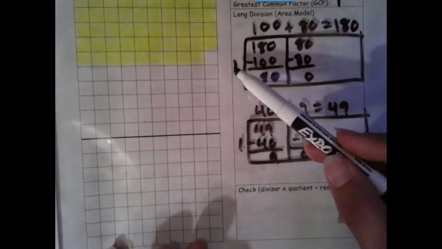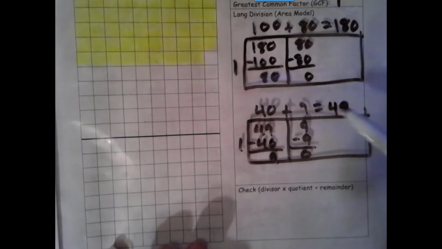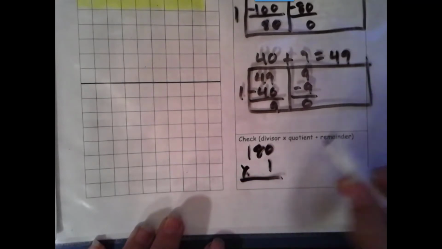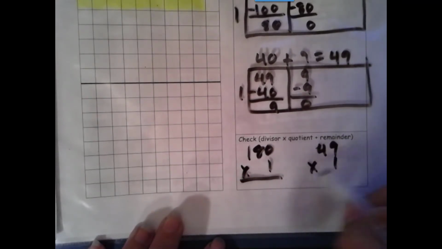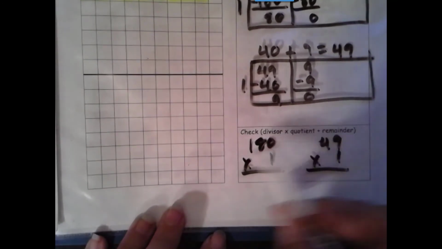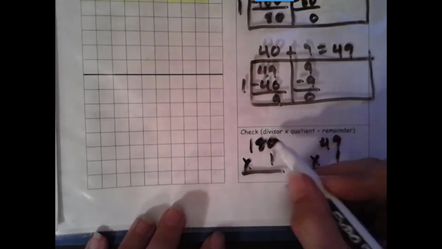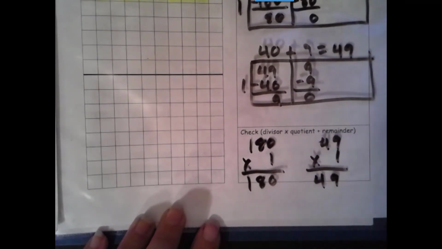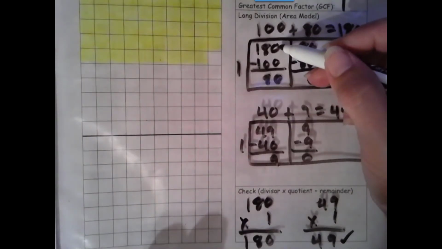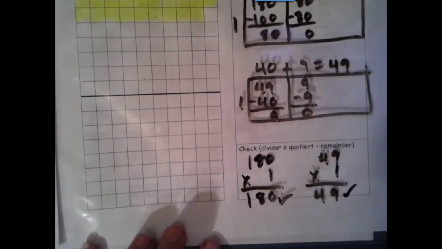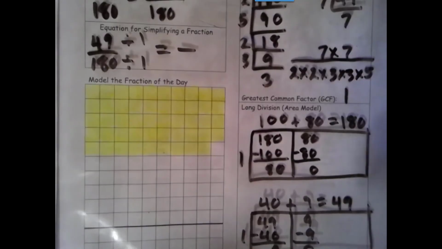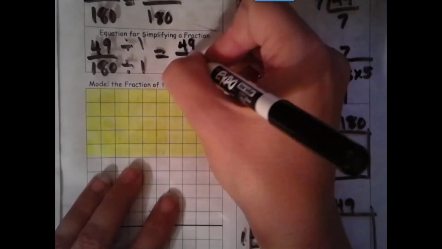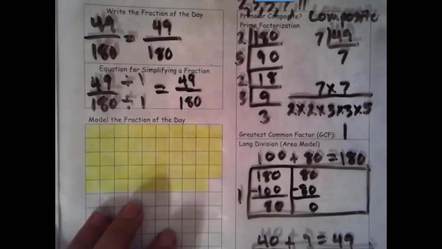Still, we should check. Divisor times quotient plus remainder. Now we don't actually need to add 0 because the identity property of addition says when you add 0, it stays the same. And right here we have the identity property of multiplication, that when we multiply by 1, it stays the same. So we check: 49 matches 49. 180 matches our dividend up here of 180. So they both check. 49 is definitely our numerator, and 180 is definitely our denominator.